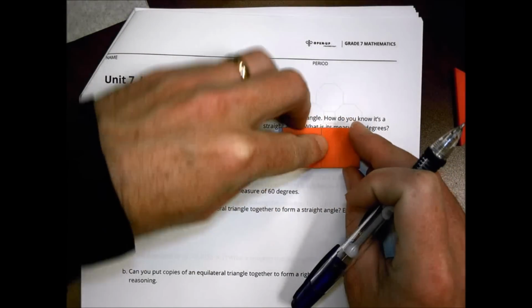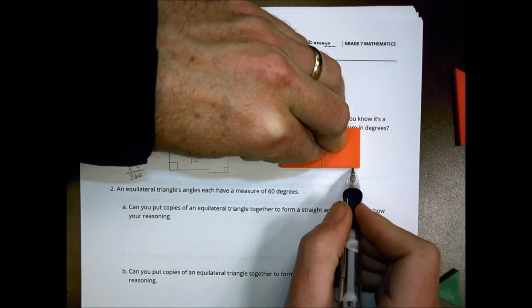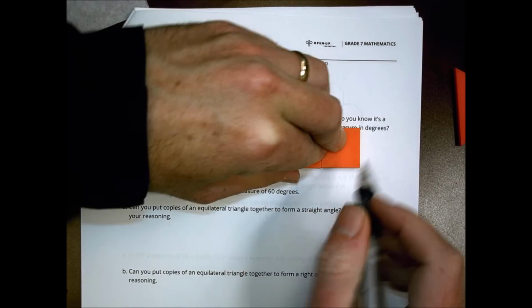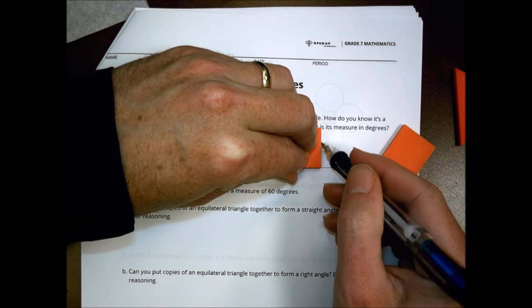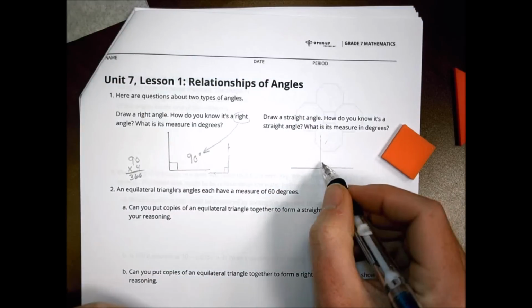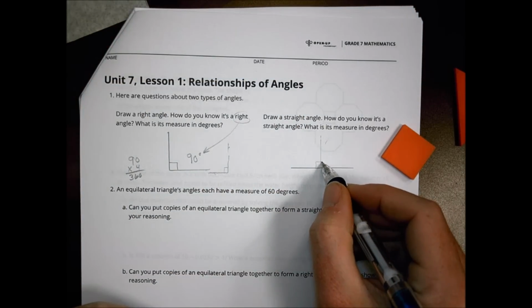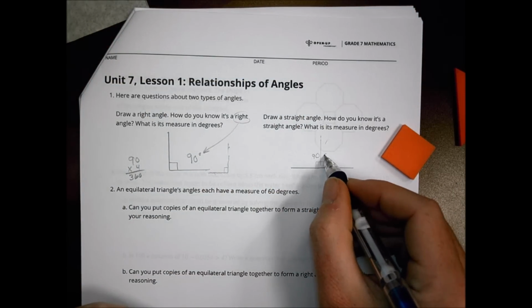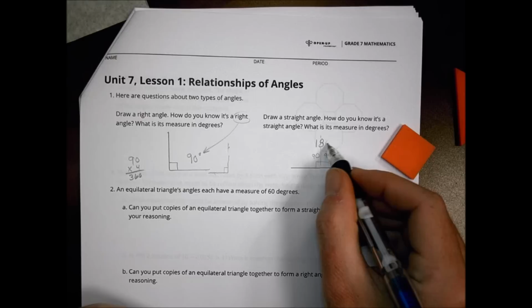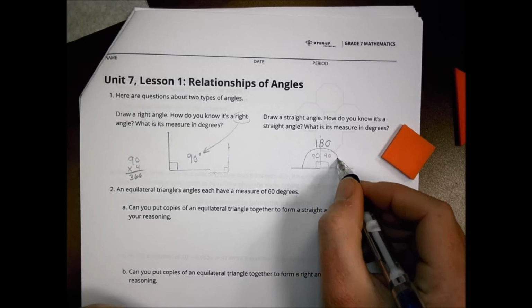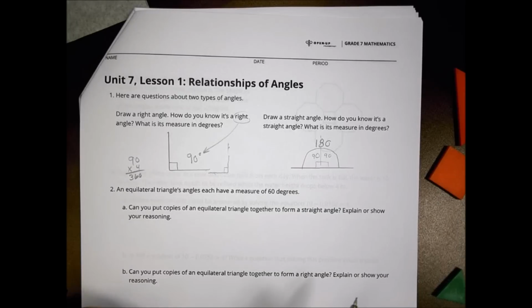I can put them side by side, draw a nice line like that, and then where that's at, I could draw my little mark here to say, well, it's cut in half. I know I have a 90, a 90, and 90 plus 90 equals what? 180 degrees for the whole thing. So that becomes a straight angle right there.